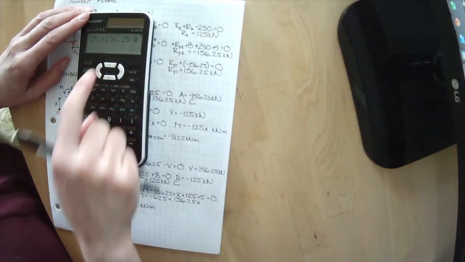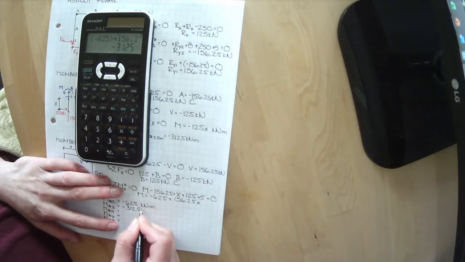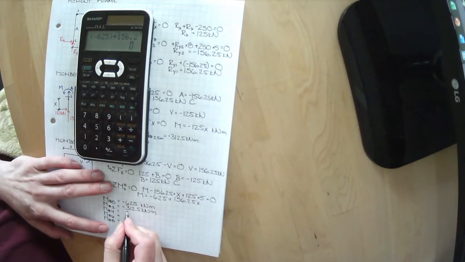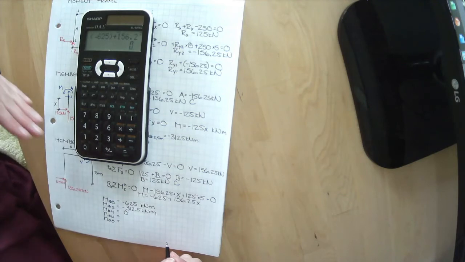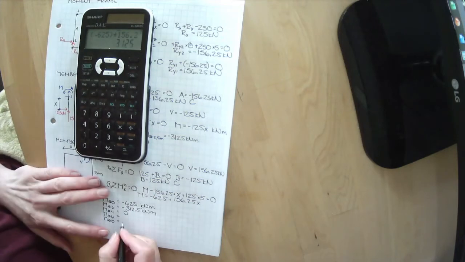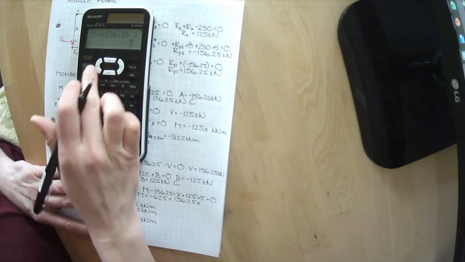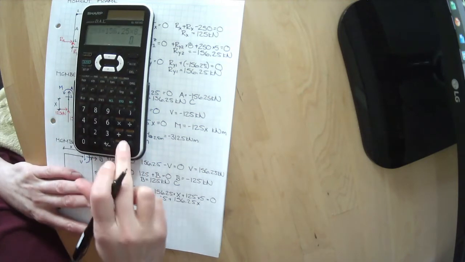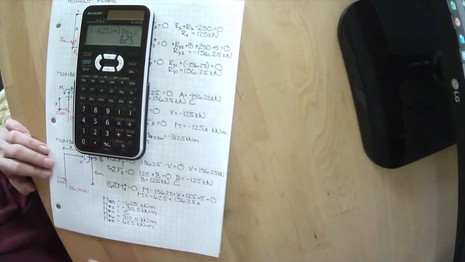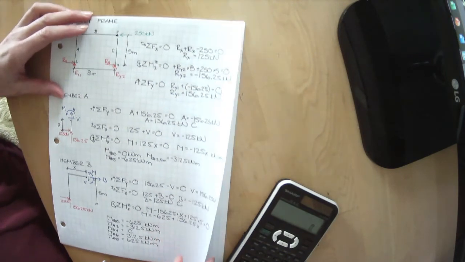Let's take a look at 2 meters away. We have minus 312.5 kilonewton meters. At 4 meters away, our moment is 0. It looks like it was declining and then it hit 0 at the midpoint. And we get 312.5 kilonewton meters. And then at the other end, we're back to 625 kilonewton meters. Okay, it looks like we're starting to learn some stuff about this frame.